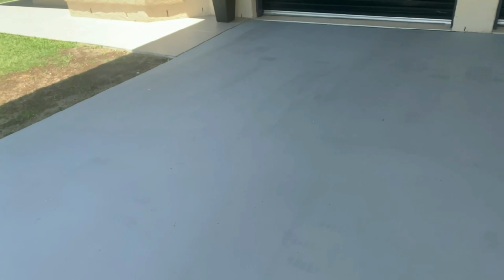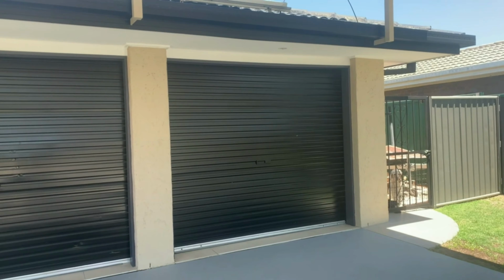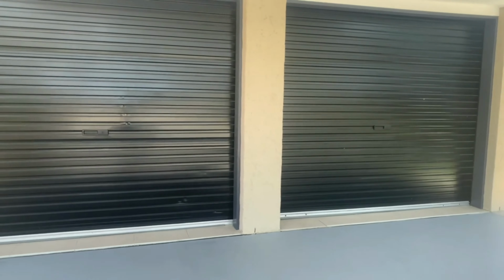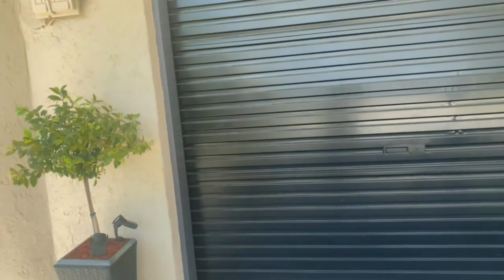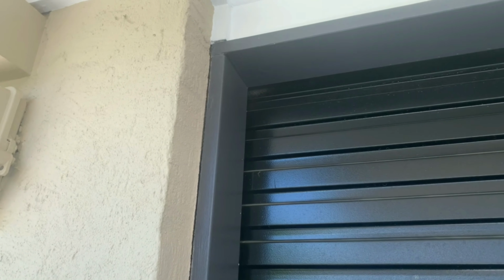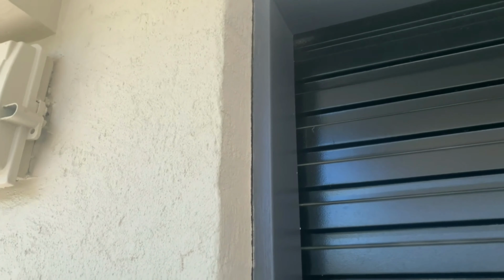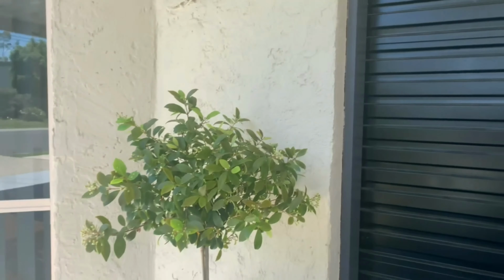The driveway itself is in pretty good condition, all crack free. Garage doors, once again, don't seem to be any issues. There is a little bit of movement here, but that would be consistent with wear and tear of the property and just general movement. But there is a bit of a crack there, so it could be something that a structural engineer could look at to see if there is going to be any particular issues.